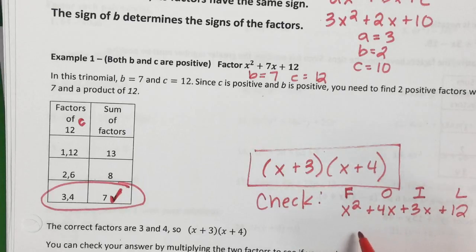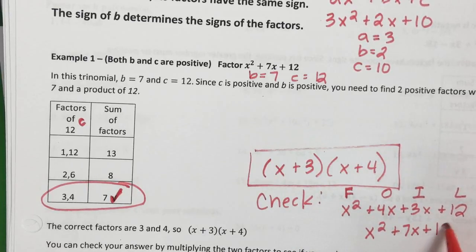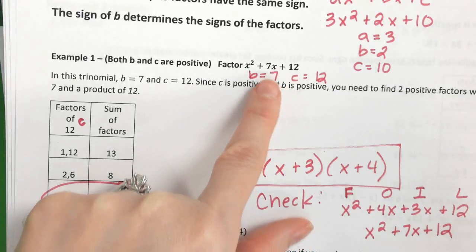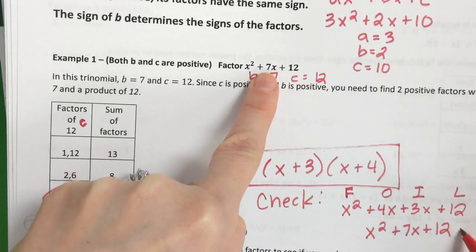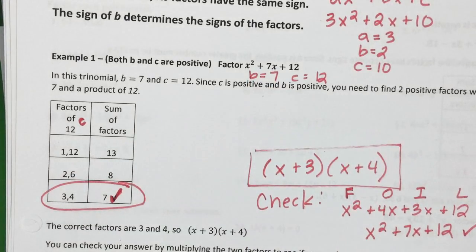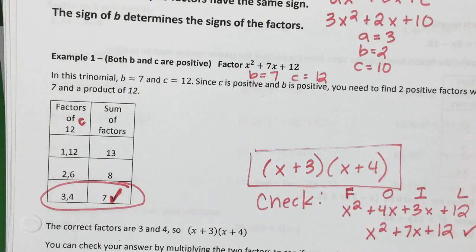And combine like terms. So, is that what I started with up here? Yeah. So then I did it right. It gets a little bit more complicated when you're dealing with negatives, but that really is all there is to it.